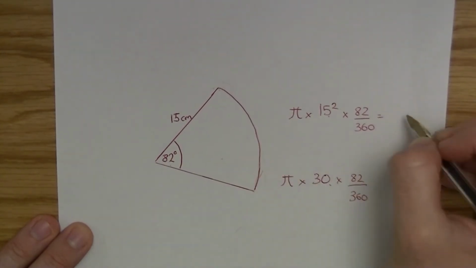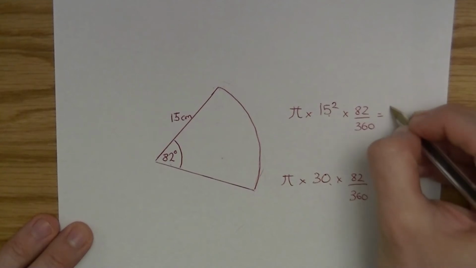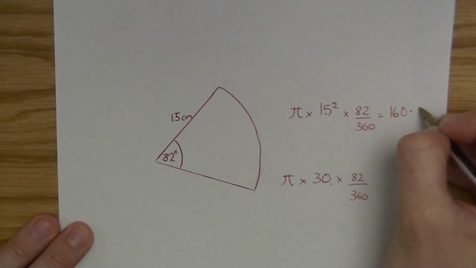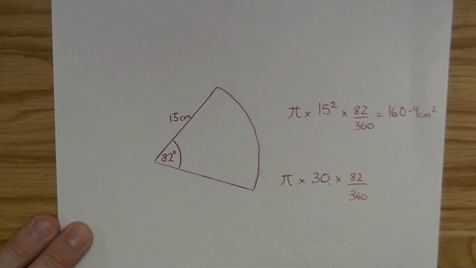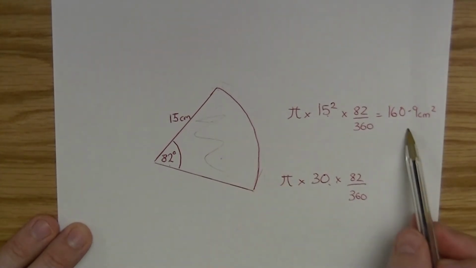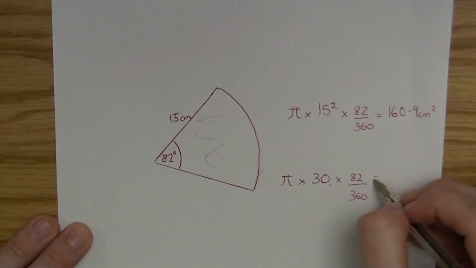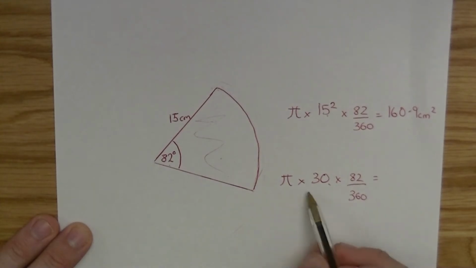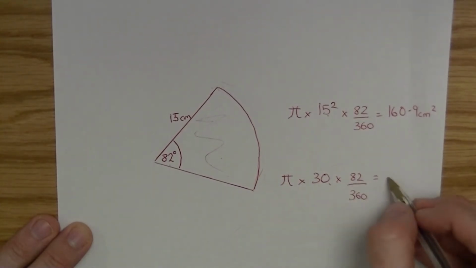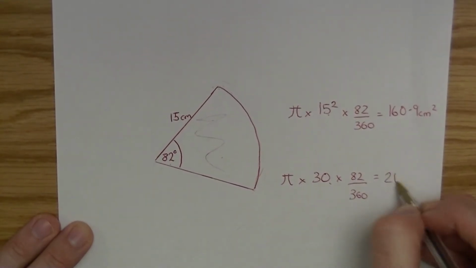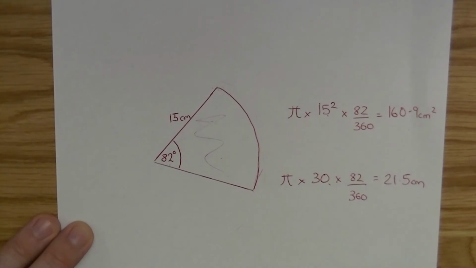Okay. Again, I'll throw the answers into this, but I don't think that's the most important bit. It's just understanding that, I would say, is the important bit. Okay, so the area of this is 160.9 centimetres squared, and the length of this arc, pi times the diameter, but just this fraction of it, is 21.5 centimetres.